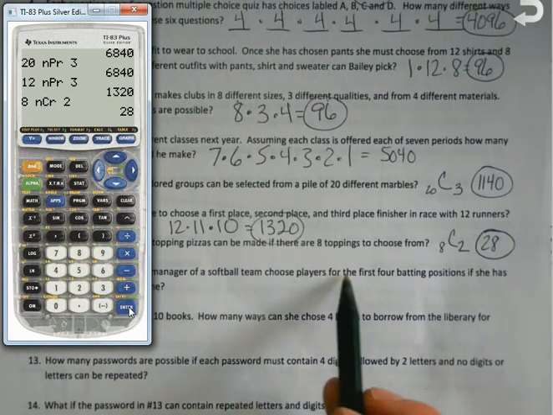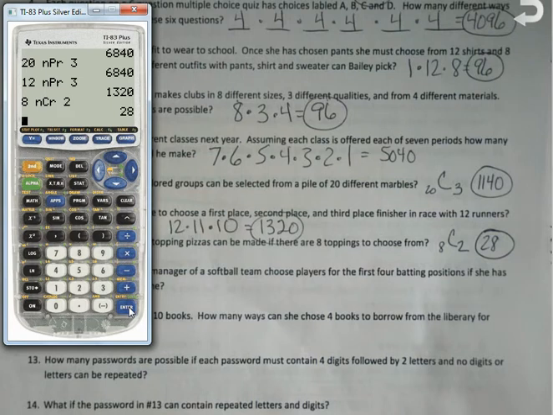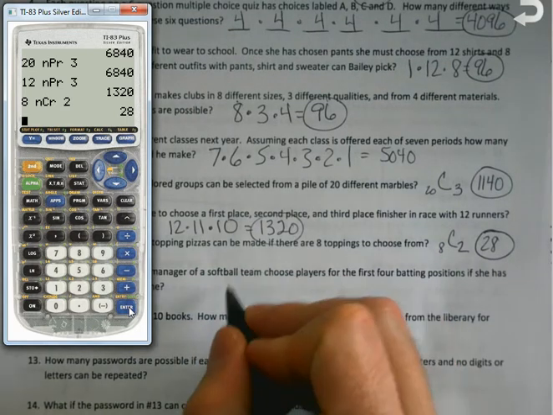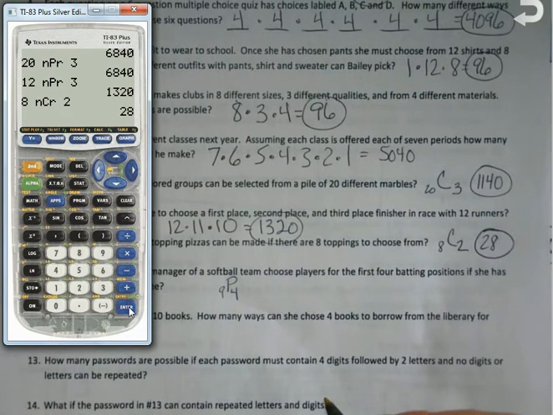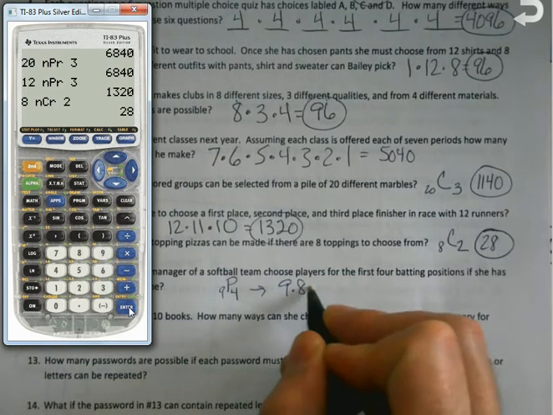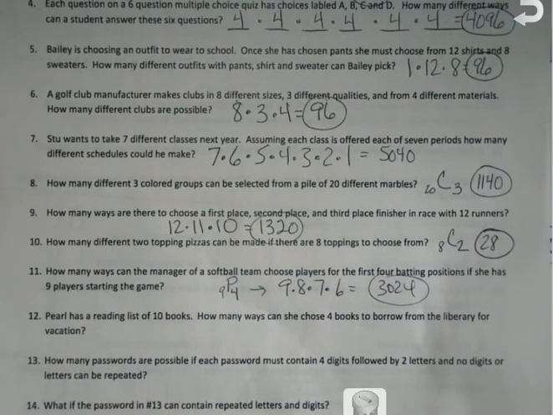How many ways can we choose players for the first 4 batting positions? Okay. Does order matter this time? Any of our players? Yeah. If you're hitting leadoff or hitting fourth, it's different. It can have a different dynamic to things. So here again, I can either do, with my permutation, 9 P4, or you could do your 9 times 8 times 7 times 6. Either one is going to get you the same answer.